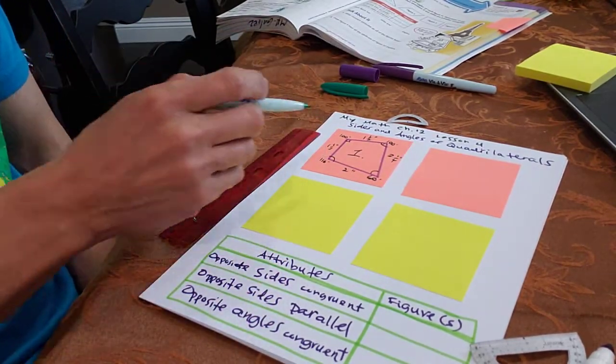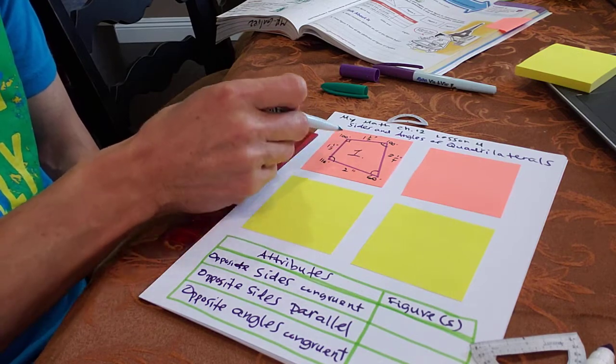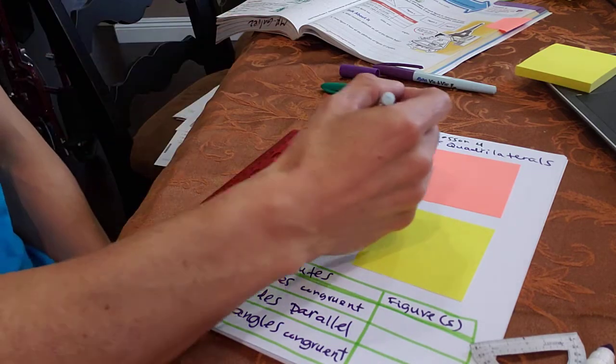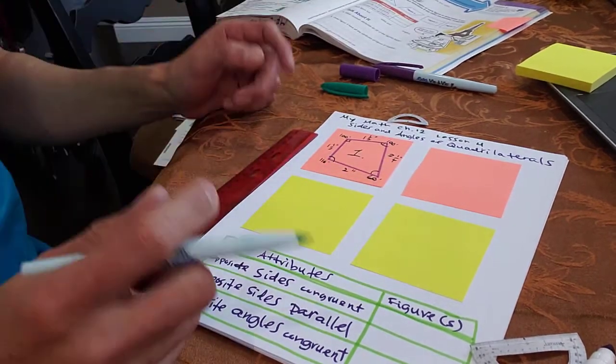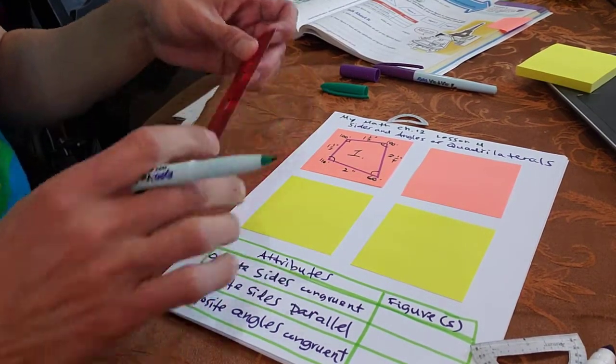Opposite sides are not congruent. They're not the same measurement. These opposite sides are also not the same measurement. So that's figure 1, a polygon.